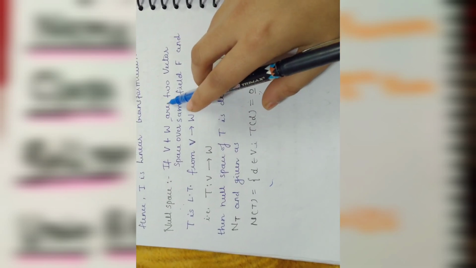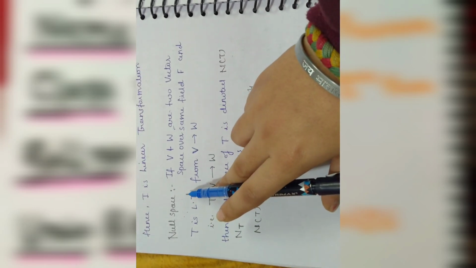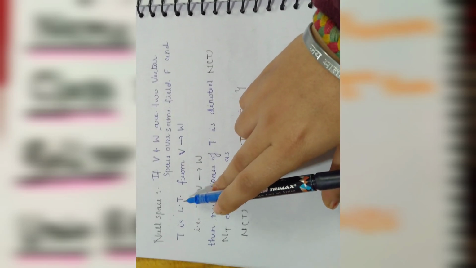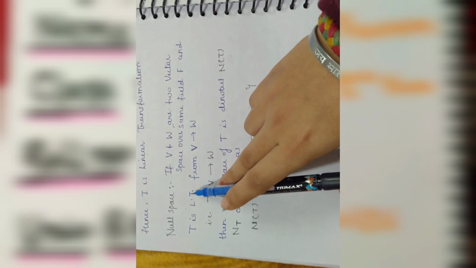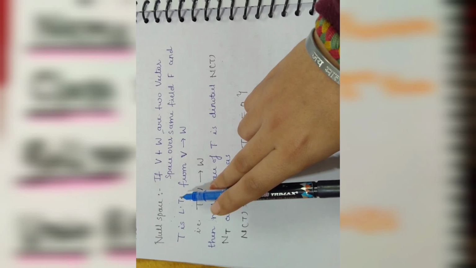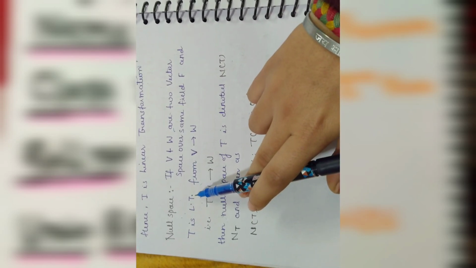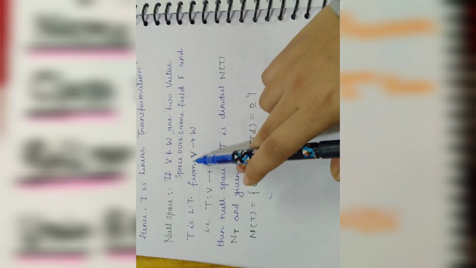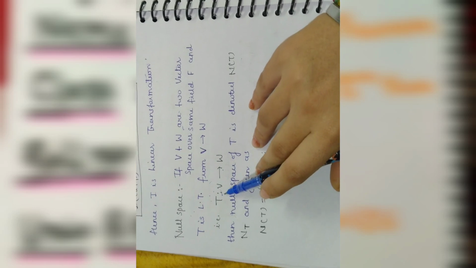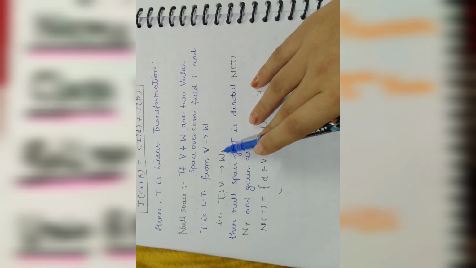If V and W are two vector spaces over the same field F and T is a linear transformation. Briefly, a linear transformation is a map such that T of (c alpha plus beta) is equal to c T alpha plus T beta. So T is an LT from set V to W. We can also write it like this: T is a linear transformation from V to W.